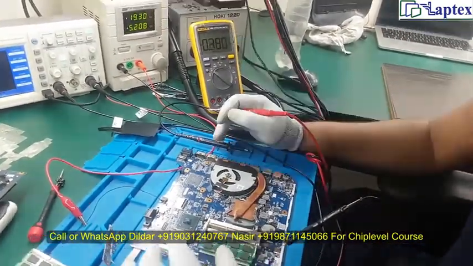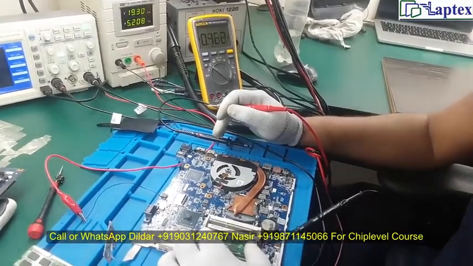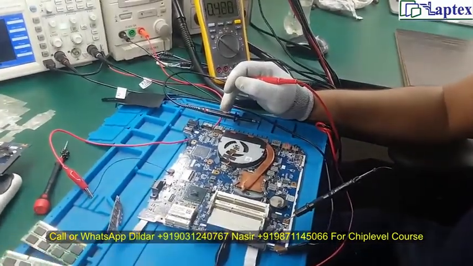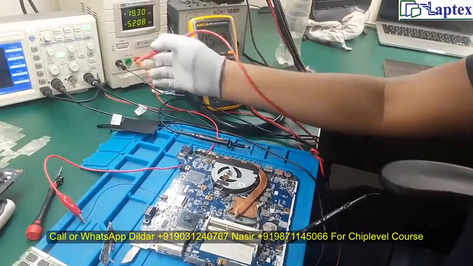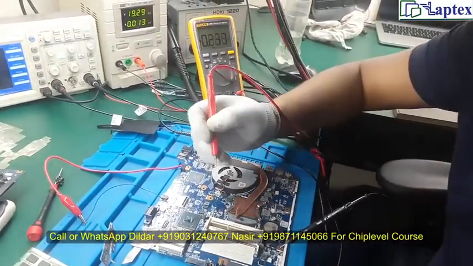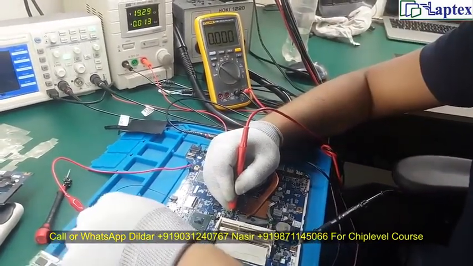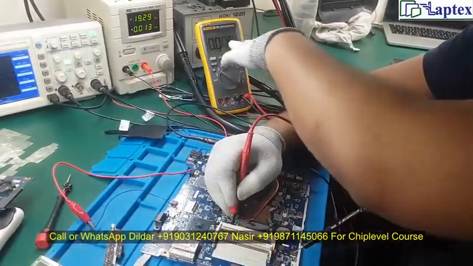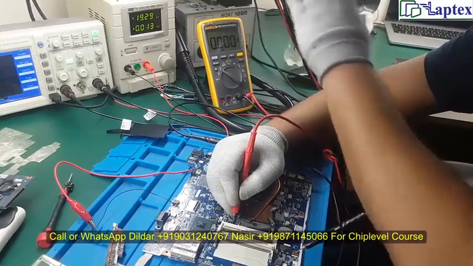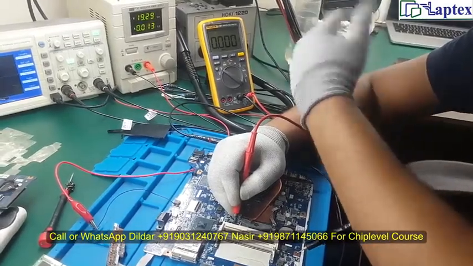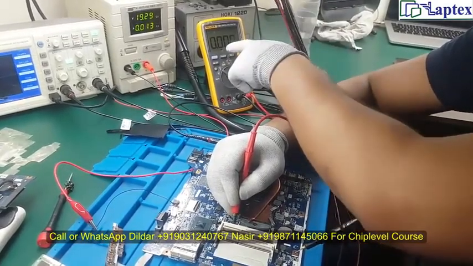One more thing. Now let me remove the RAM from the slot and check it once again. Let me power it up and turn on the voltage. As you know, the pull up voltage is the 1.5 volt DDR voltage, which is also known as the VDDQ voltage.